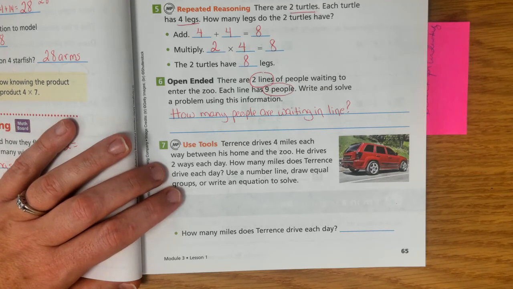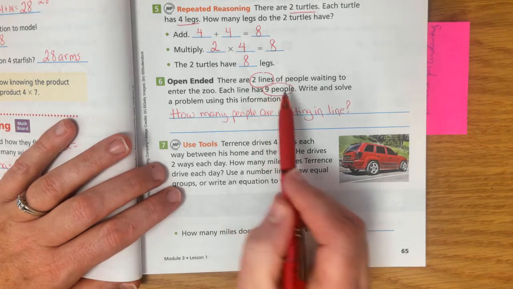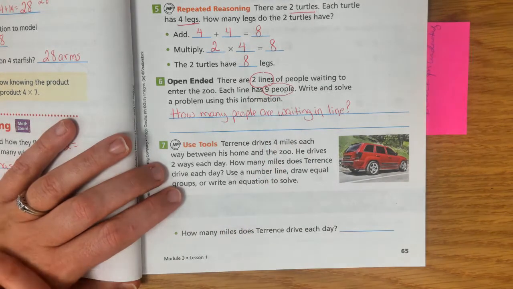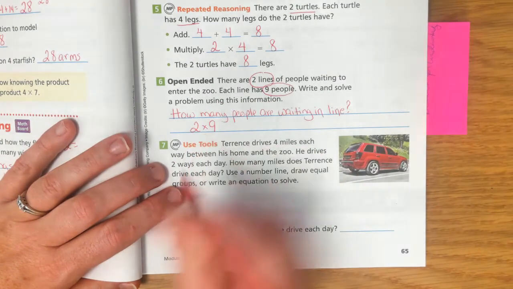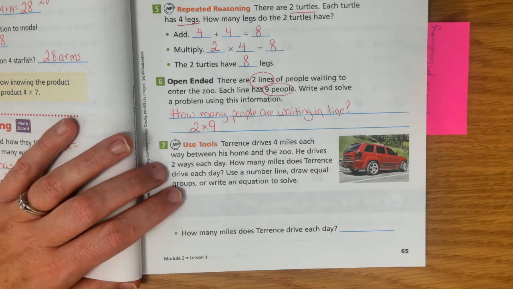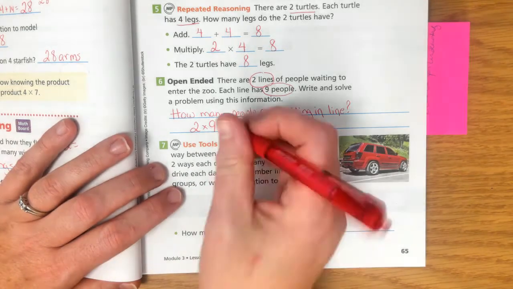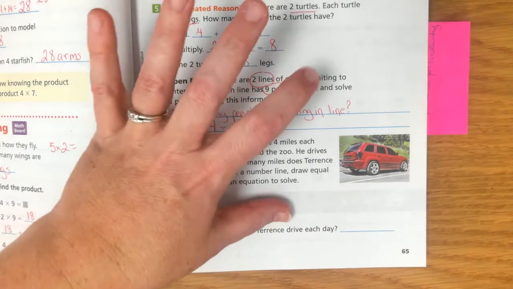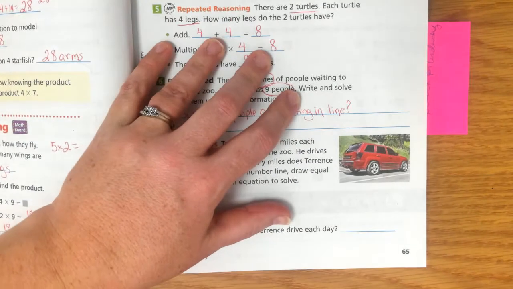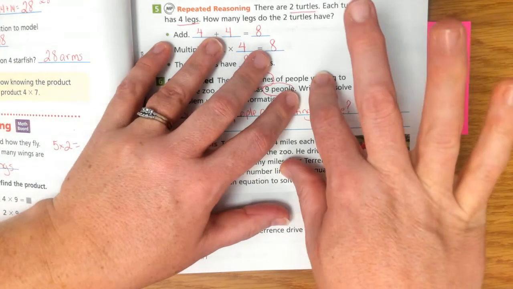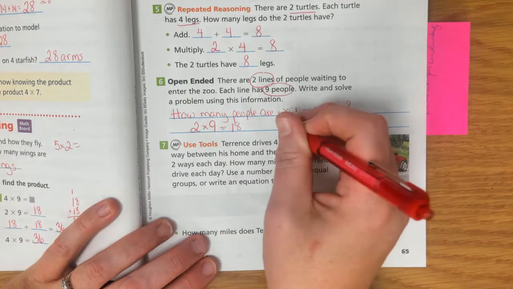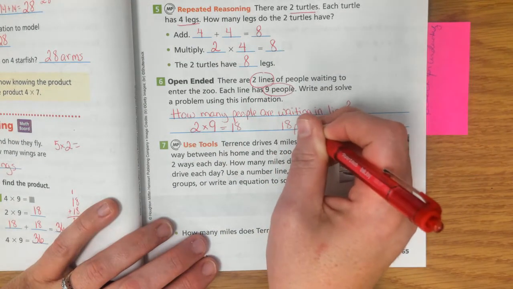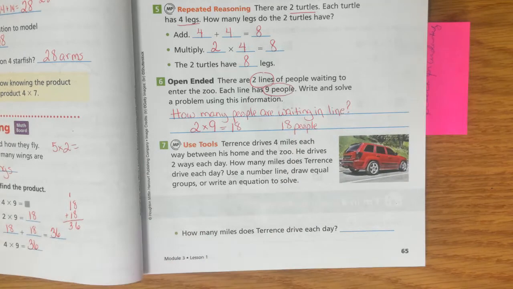And how are we going to solve that? Well, I know there are 2 lines, and each line has 9 people. So 2 lines times 9 people, right? I have 2 lines, and each one has 9 in it. 2 times 9, 2, 4, 6, 8, 10, 12, 14, 16, 18. So there are 18 people waiting in line.